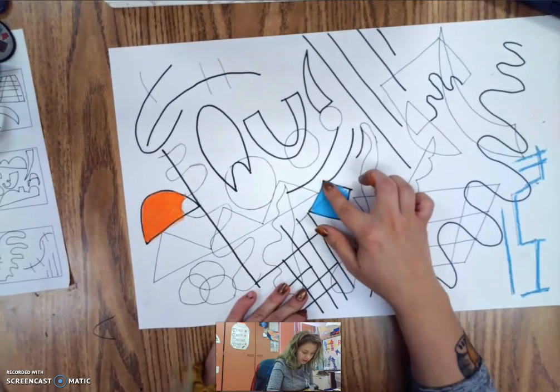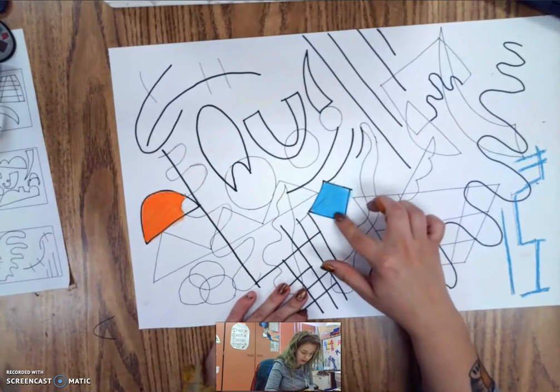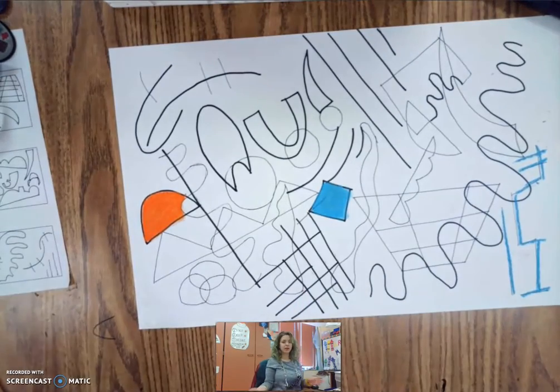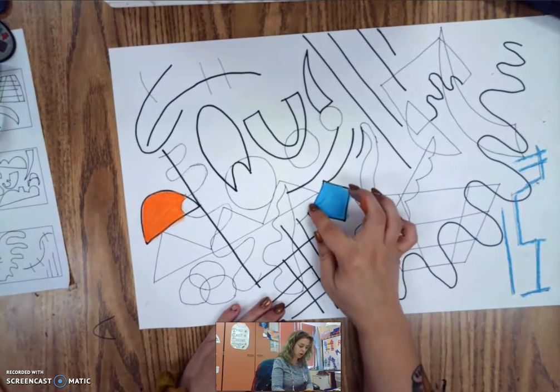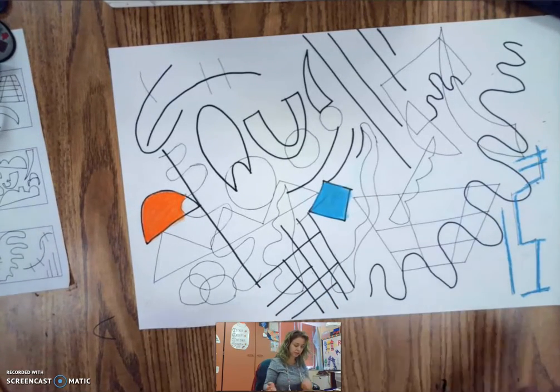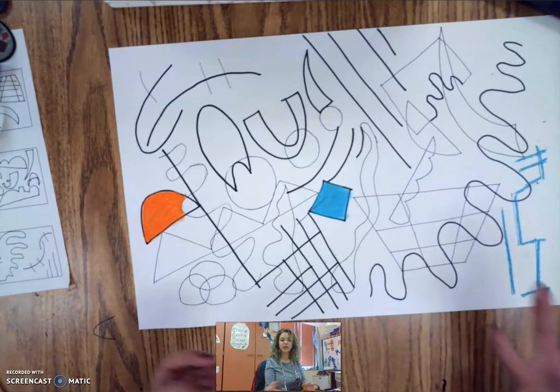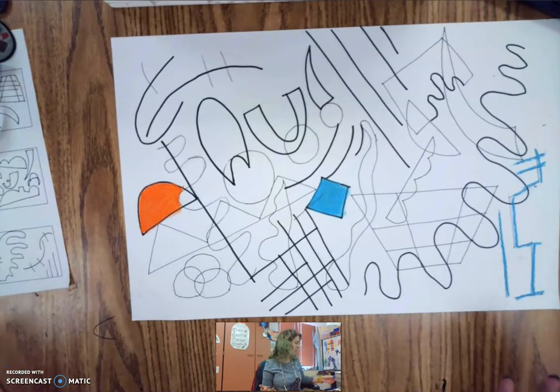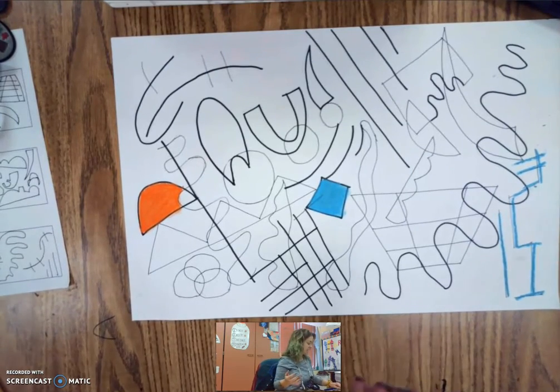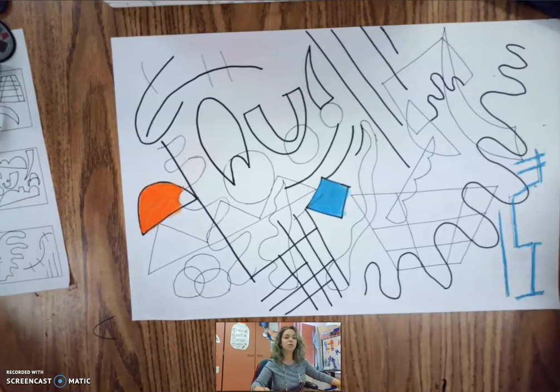And adding that outline really helps so you can see all your lines that you created first. Because if we didn't outline whenever we were coloring in, we would lose all that pretty line work that we did. It would get covered up by whatever we're drawing with. So going over those pencil lines helps them stand out a lot more. And I'm going to keep coloring this in, and we're going to look at it once it's all finished.